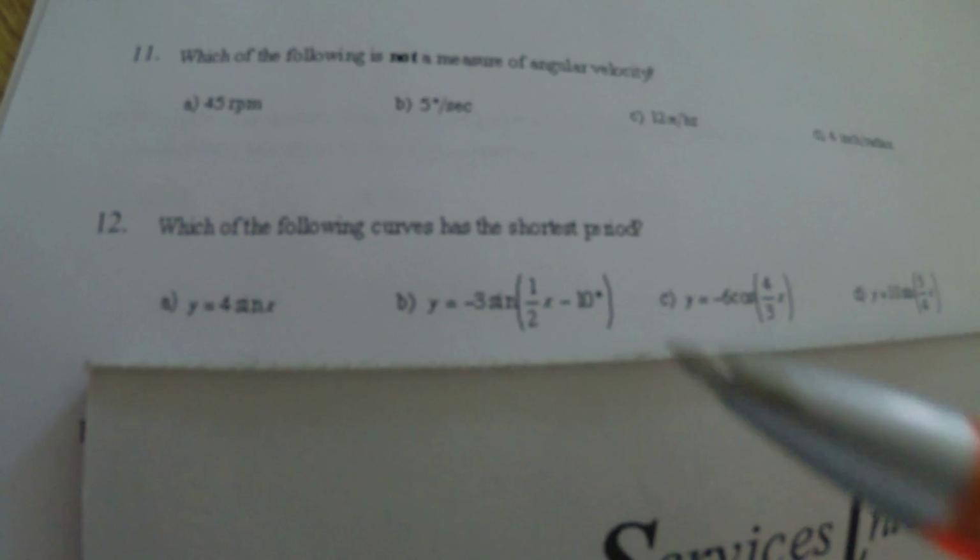So let's say I change this question. Let's say I ask for the longest period. Well, the longest period would be the smallest B value. So 1 half, 4/3, 3/4. I think the smallest one, yep, is 1 half. 1 half is smaller than 3/4. Okay, so if the question had been reversed and said what's the longest period, it would have been 1 half.